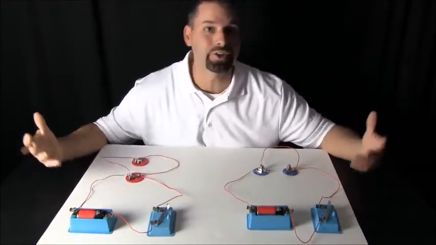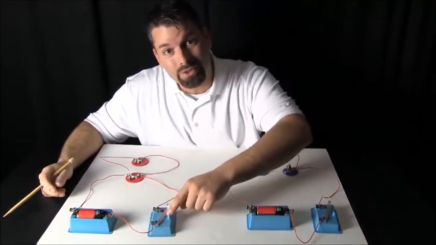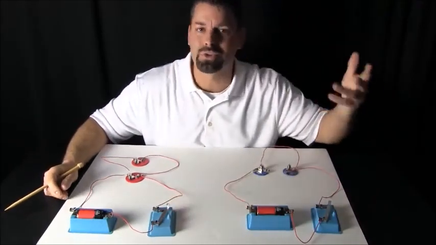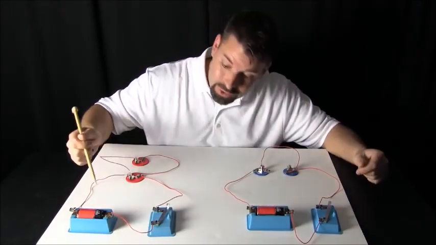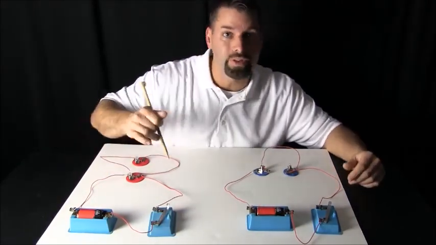And believe it or not, circuits are all around us. These switches are just like the light switches on your wall. And every switch can start or stop the move of electricity through those circuits.